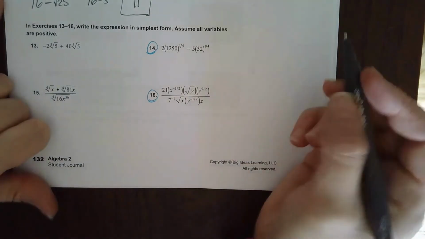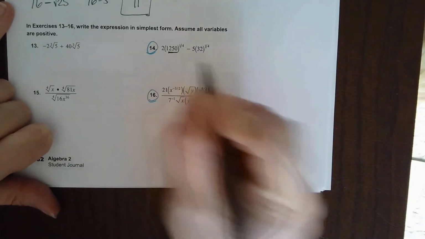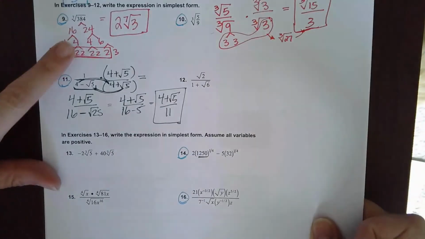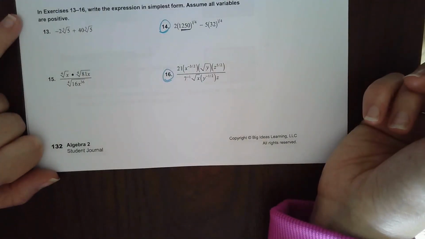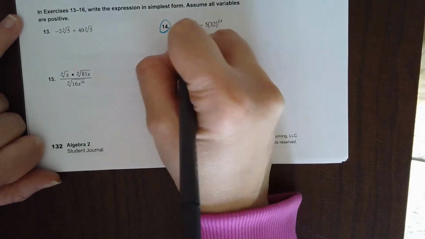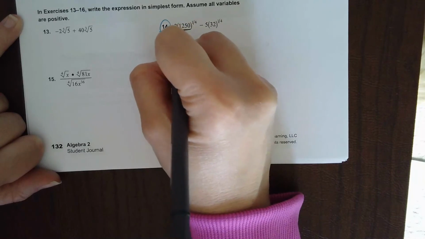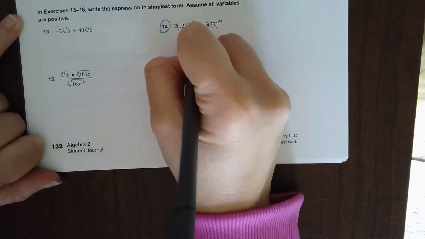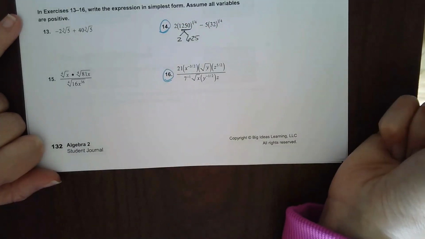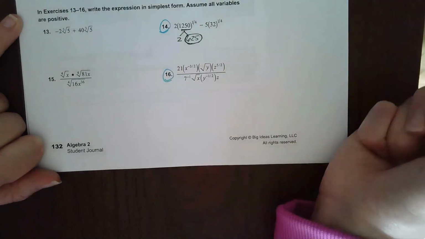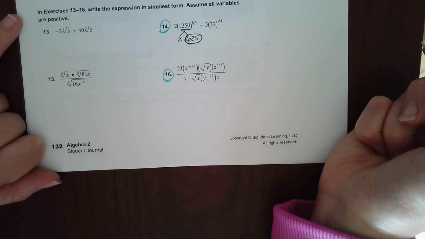So I'm going to go ahead and start reducing 1,250 to the 1/4 power. I'm going to do this like we did up here with the 7th root, right? So I'm going to break this up because it's just the fourth root of 1,250. All right, so I'll do 2 and then 625. Well, we already did 625, if you remember. The fourth root of 625 is 2.